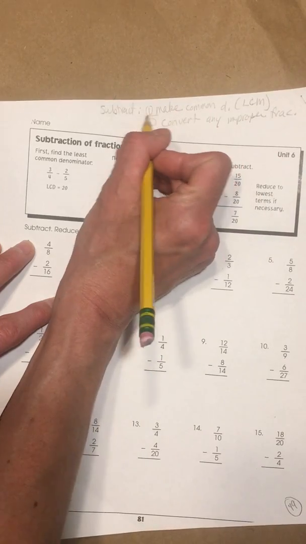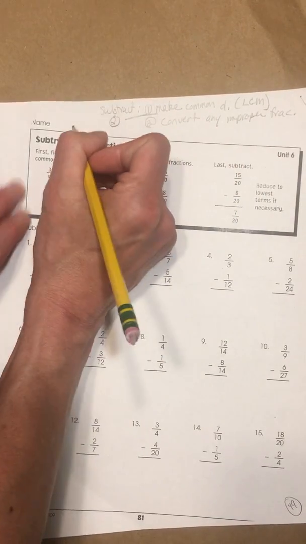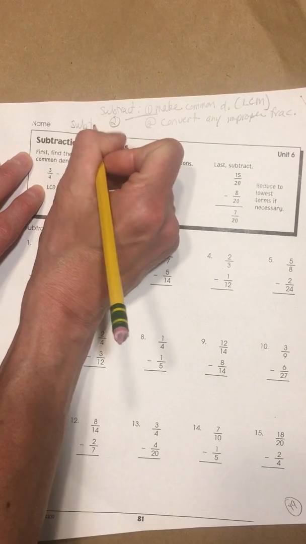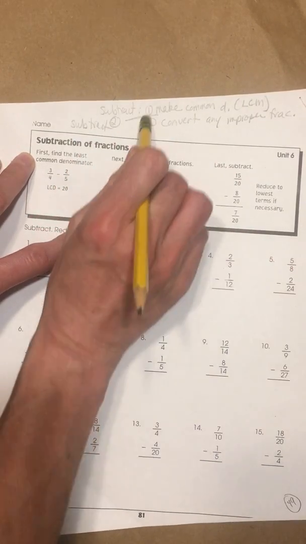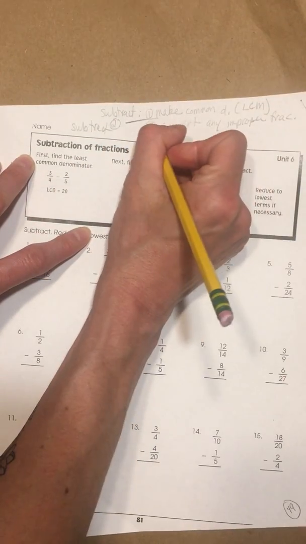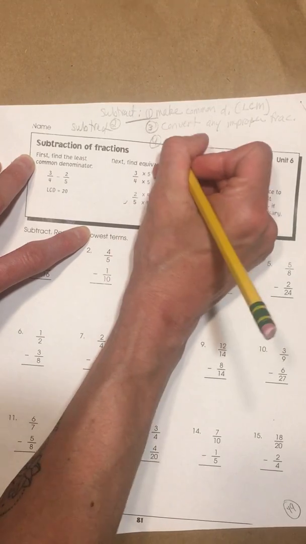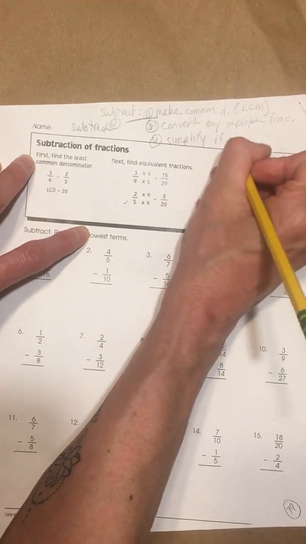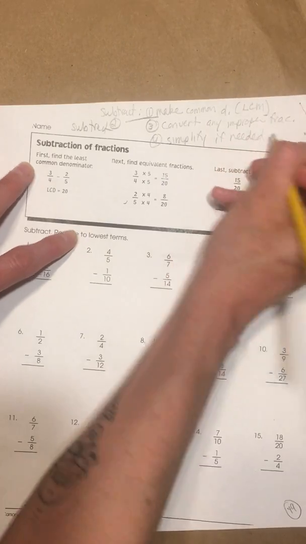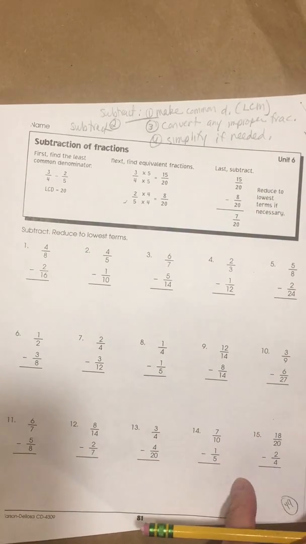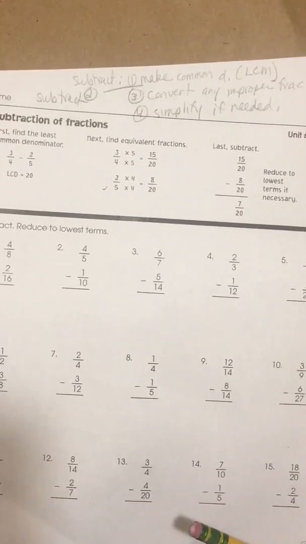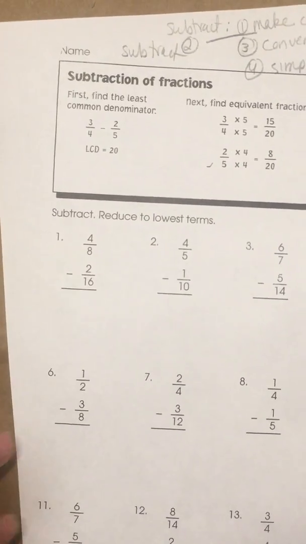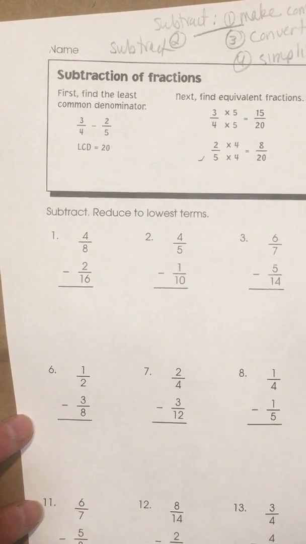Make common denominators, then make sure you subtract. Then you can convert if you need to, and then of course simplify if needed. This page won't have any borrowing on it. It's a little easier. So let's look at these few problems.